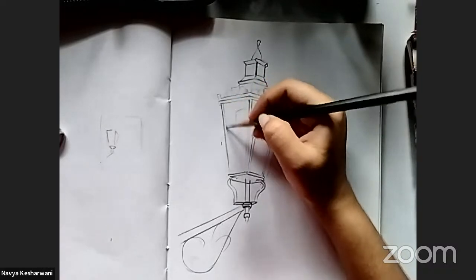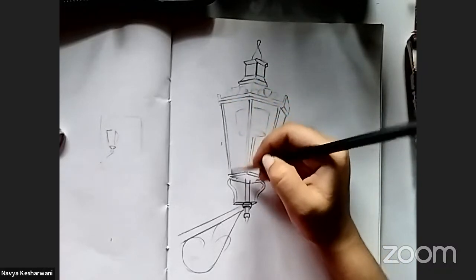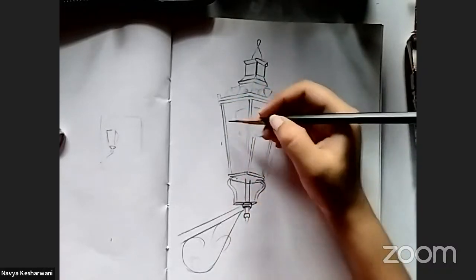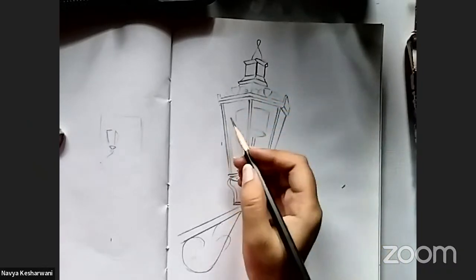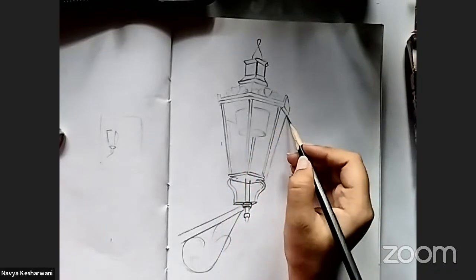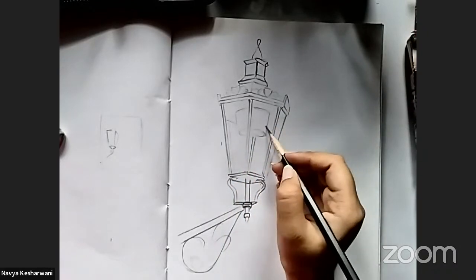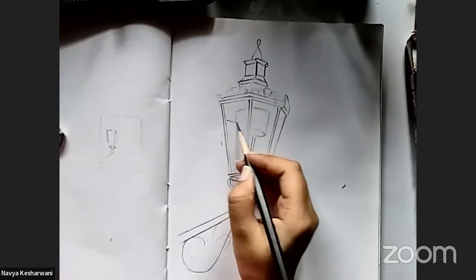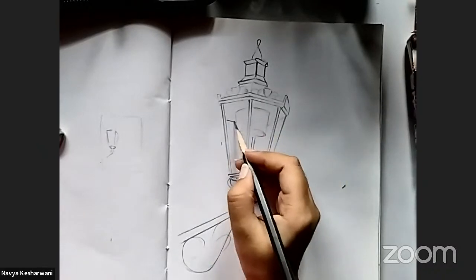Again, this will be an inside line. And this is the shadow line. Again, as I told you, the build of the object is very important and you should know. According to the build, this is how it is; the line was too much.